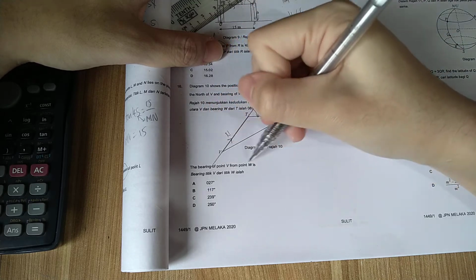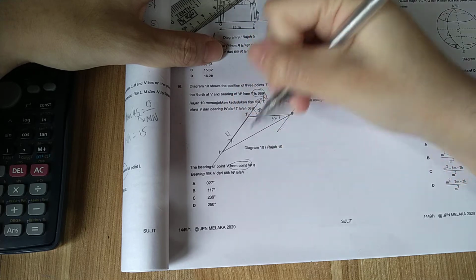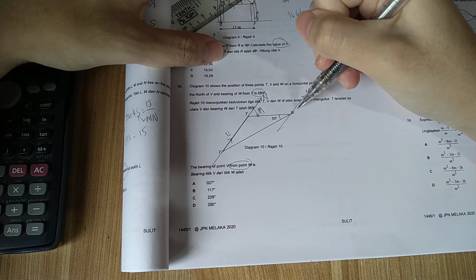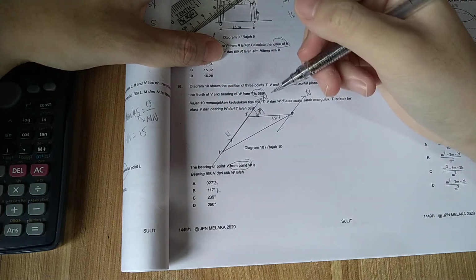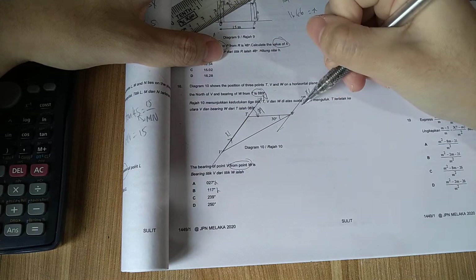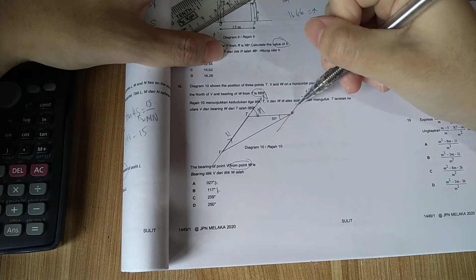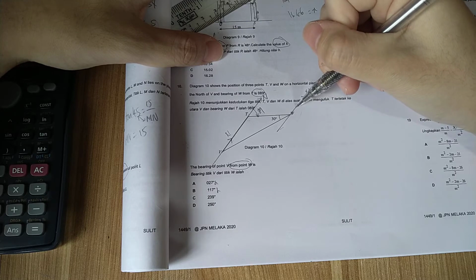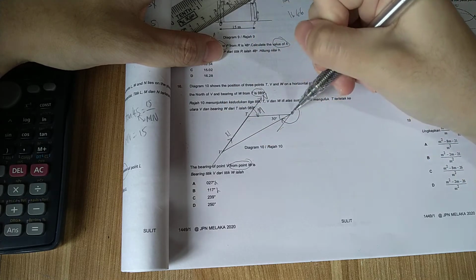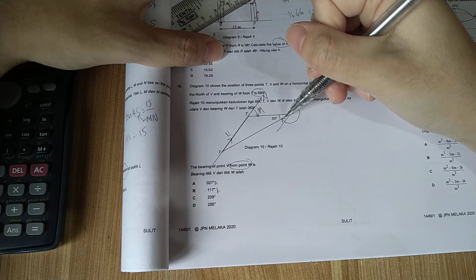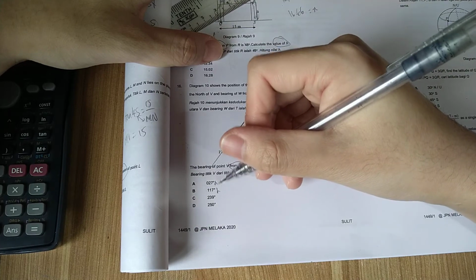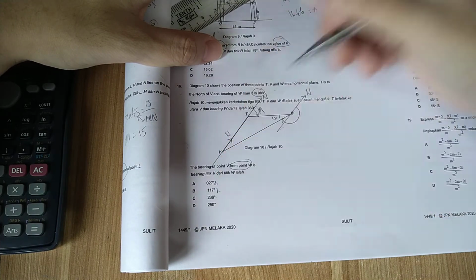So until here. And then what else? The bearing of V from W is, okay, this is what it wants us to find. So V from W, it shouldn't be A and B. Okay, how do I know? Because V from W means you turn from W, you start from north, and you have to turn clockwise. So it's like here, right? V is here, right? So V from W is this angle here. And I know this angle must be more than 180 already. So that's why I know the answer is not A, it's not B. So it's either C or D. So which one is it?